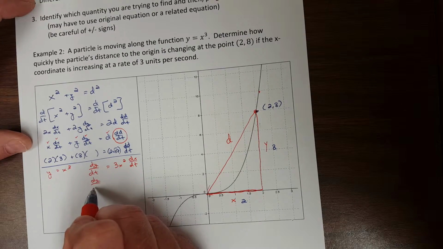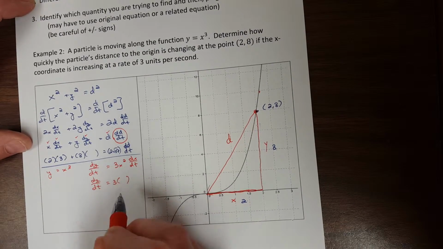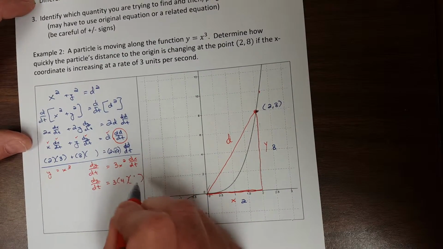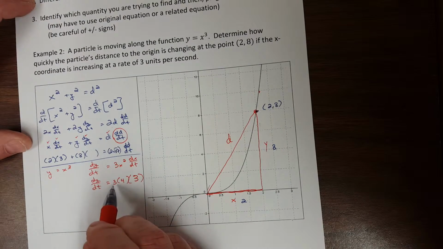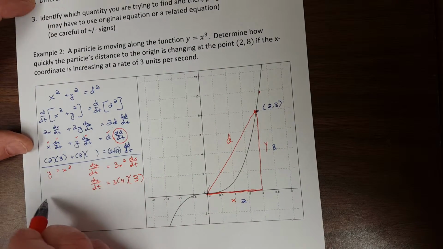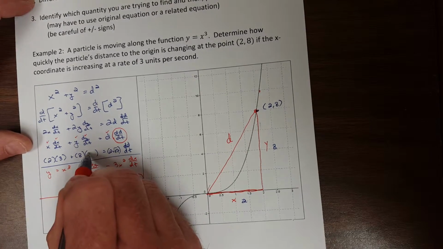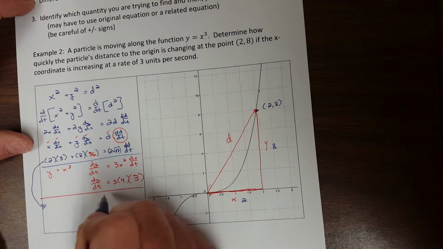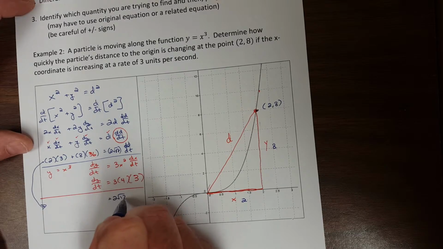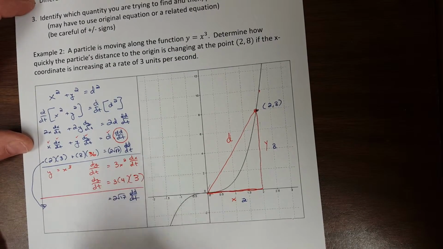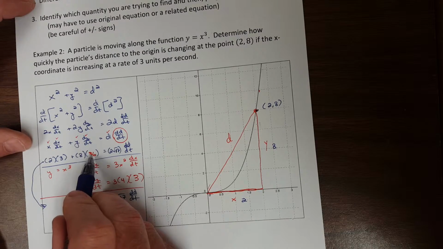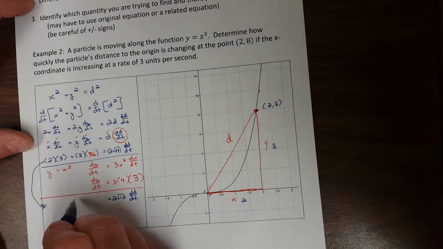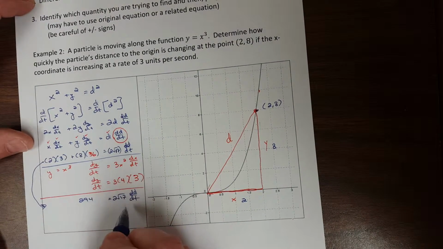This is what we're looking for now. dy dt is 3 times our x value squared, so 2 squared, and dx dt they give us is positive 3. So we have 36 here. dy dt is 36. So we come back up here, here's our 36. Continuing this equation down here, a little simplification. We have 2 radical 17 dd dt, and we have 36, 72, 288 plus 6. 288 plus 6, 294.